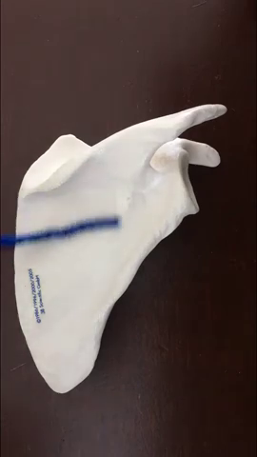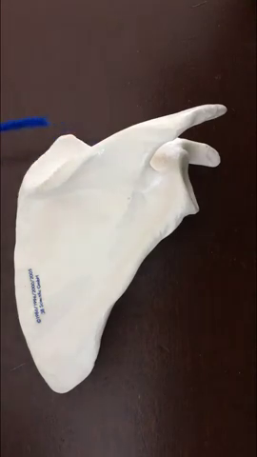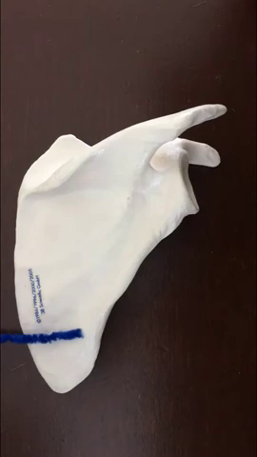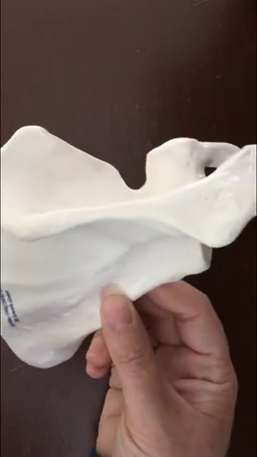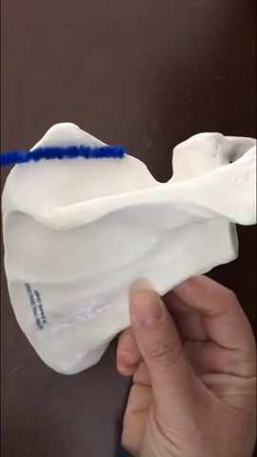There's a fossa below the spine and a fossa above the spine, and that's how they're named. This is the infraspinous fossa, and over here would be the supraspinous fossa. Let me angle this differently so you can see that supraspinous fossa a little bit better.